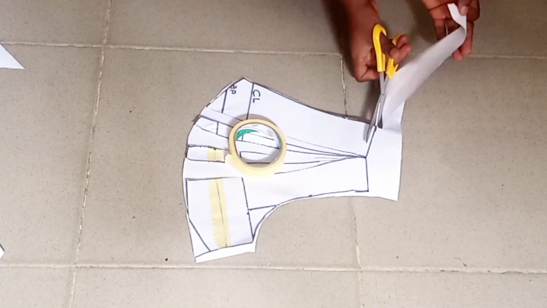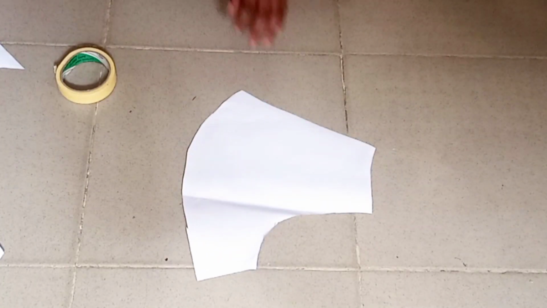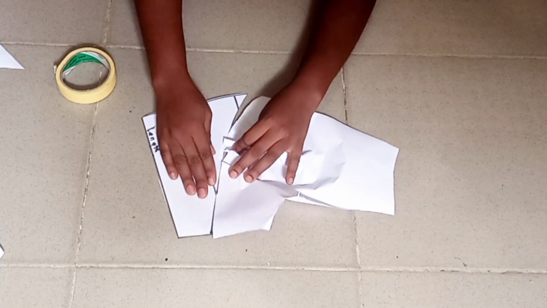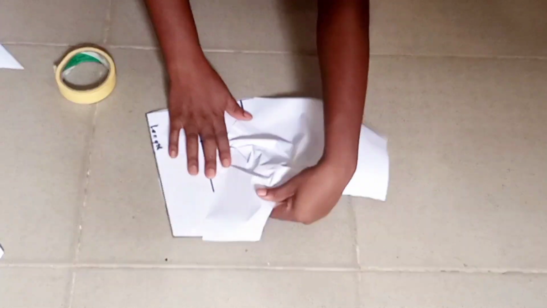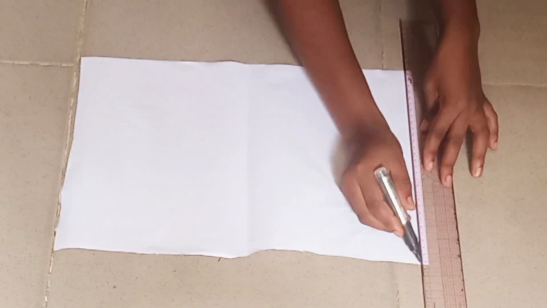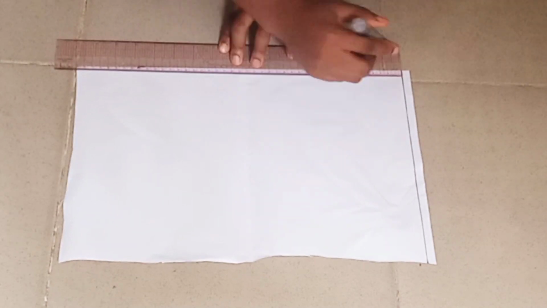And after cutting out, this is what it looks like. I'm just trying to pleat it to show you exactly what it will look like on your fabric or on your clothes.